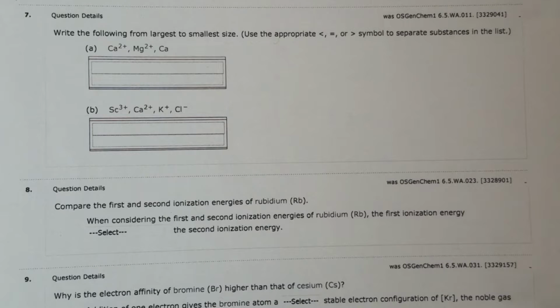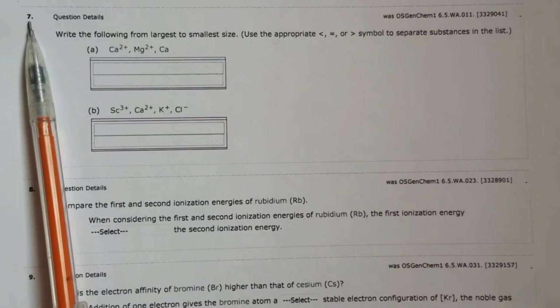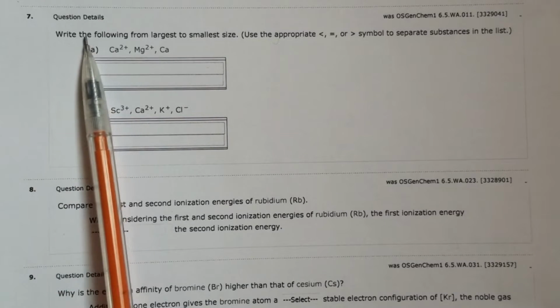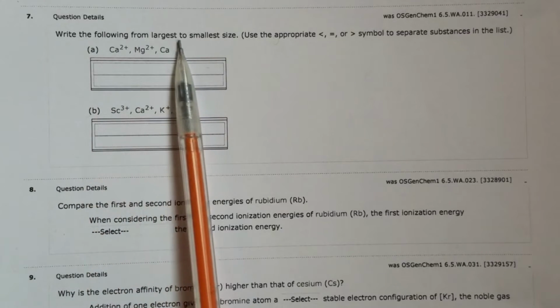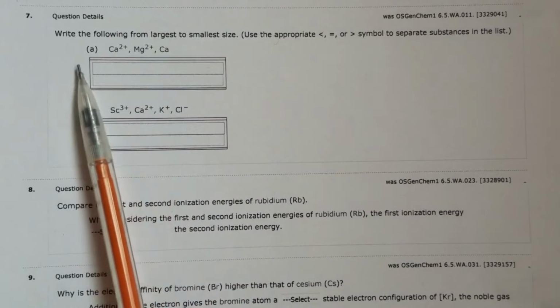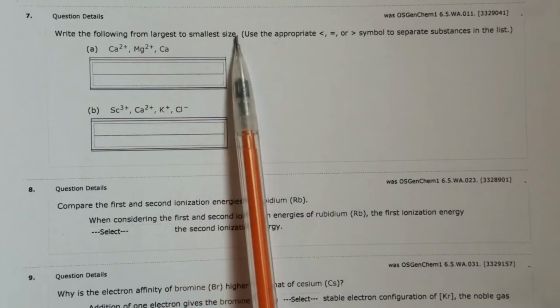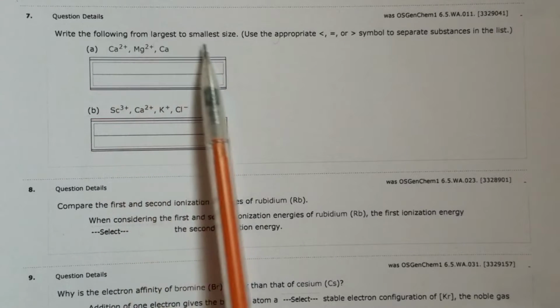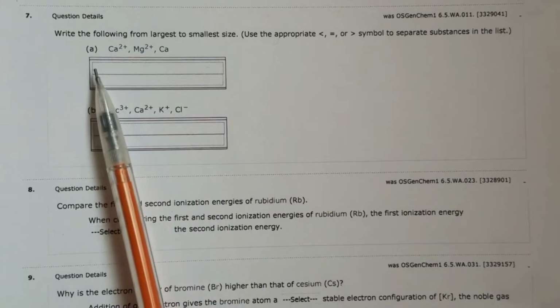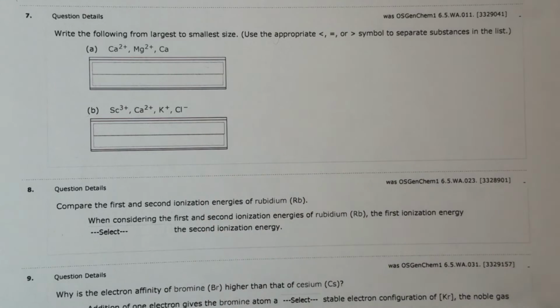This is a chapter 6, periodic properties, homework question. Number 7. Write the following from largest to smallest size. In other words, write the order of decreasing size. You see, from largest to smallest. So the largest one should be on the left-hand side, and the smallest one should be on the right-hand side.